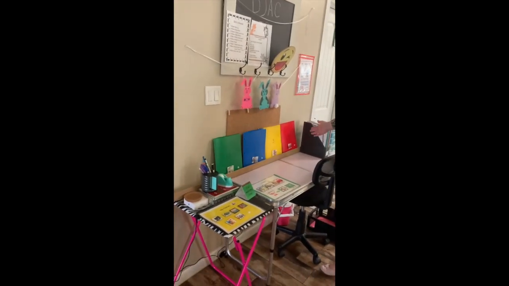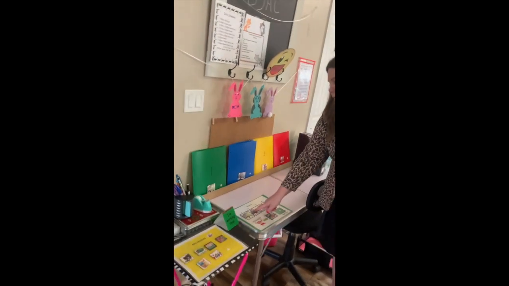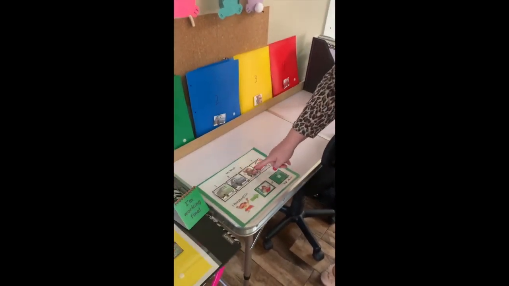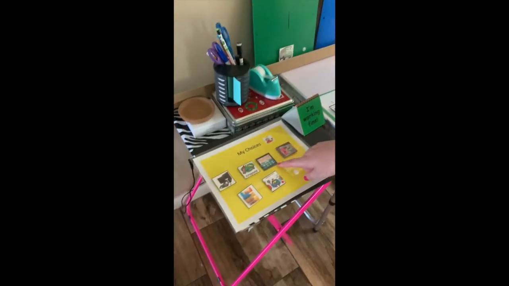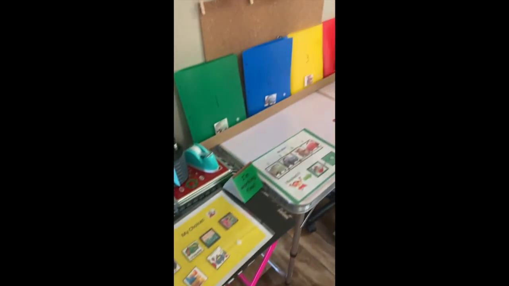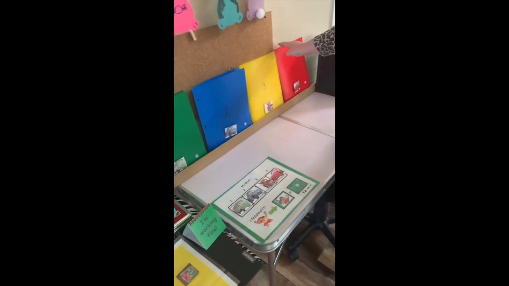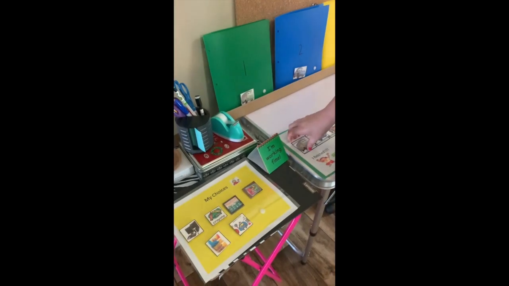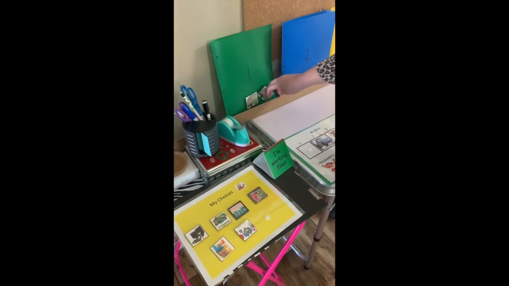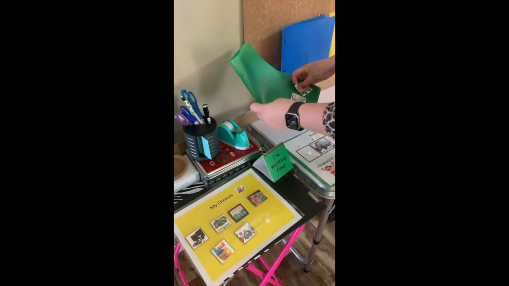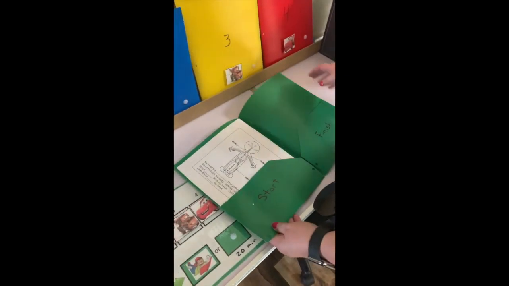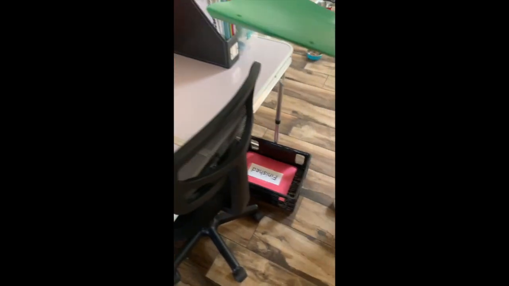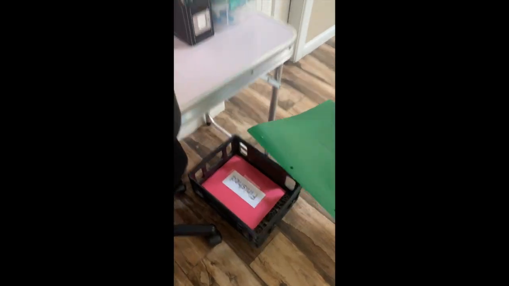Okay, so as you can see, we have the work area set up. We have our work right here with the icons, and then the finished work, and you can see that there's nothing here because the choices are here. We have the folders set up, so how it's going to work is she's going to come and take this, put it on the folder, pull the folder here, do the work, and then the finished box is down here at the bottom.